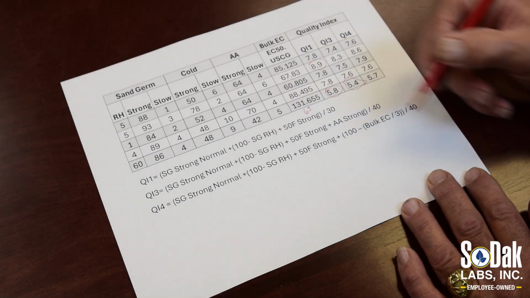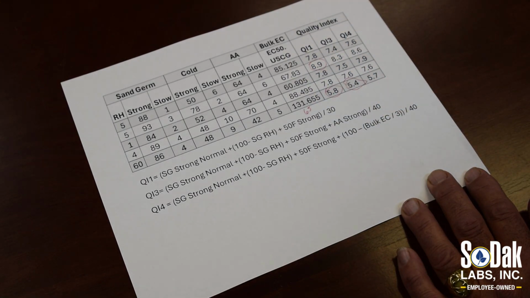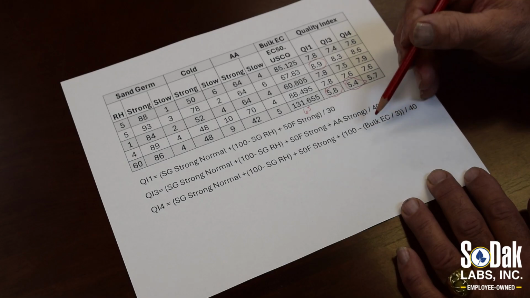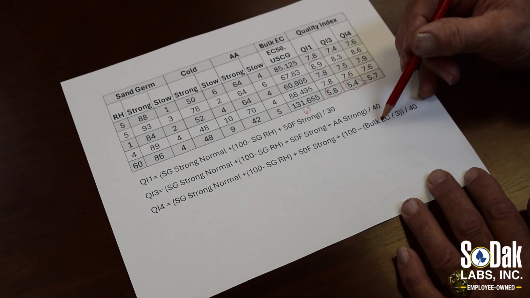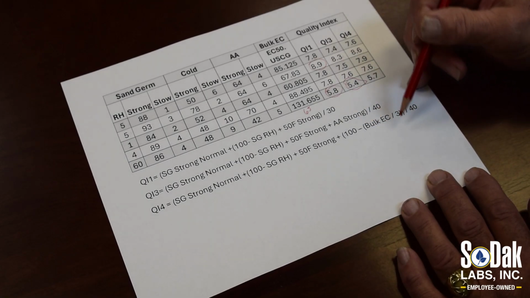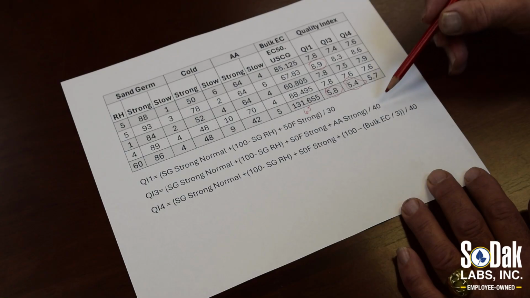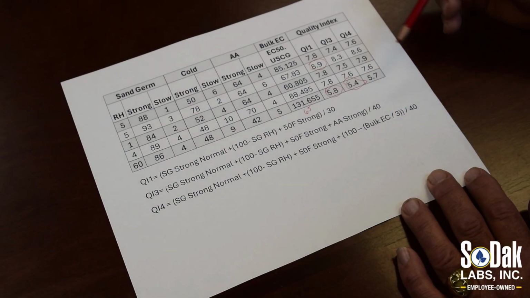So we said 65 is 80%. That's acceptable. So then we ended up using a denominator of 3, dividing the actual microsiemens per centimeter per gram by 3, then subtracting it from 100. So that's how we handled bulk EC in the equation.